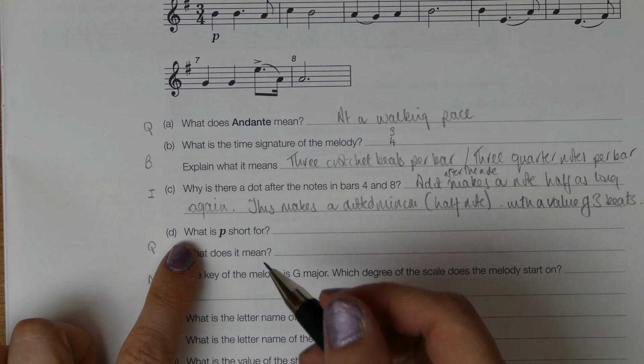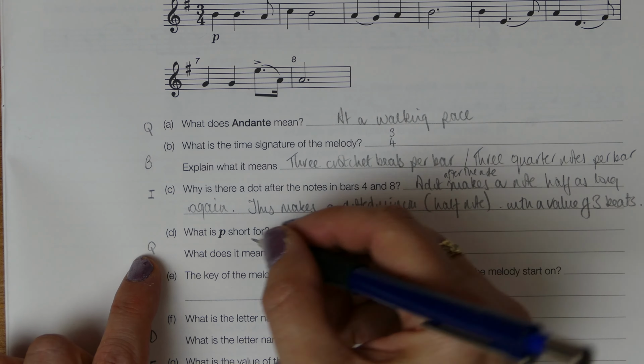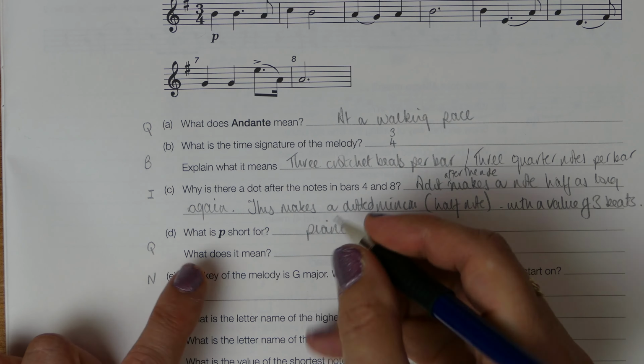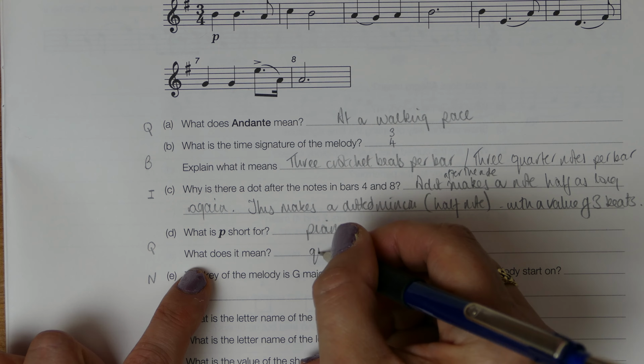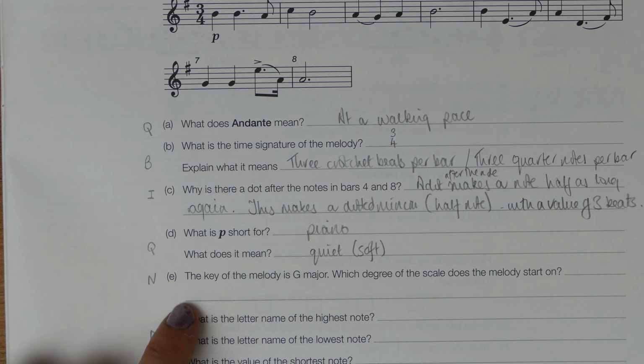What is P short for? Refer back to your performance directions in Italian terms. P is short for piano, and that literally means quiet, or soft is another way of saying that.